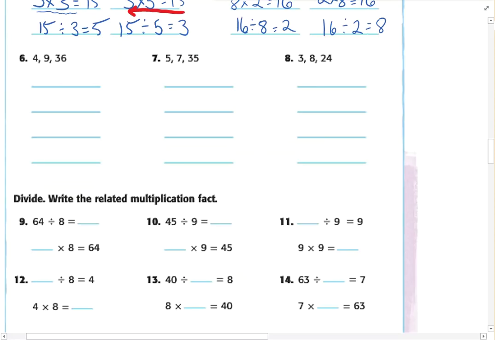Let's now look at number 6, 7, and 8. Go ahead, I want you to try to do these, pause it, and then we'll check our work. All right, so now hopefully you've done this, you have already worked it, I'm going to go through it now.